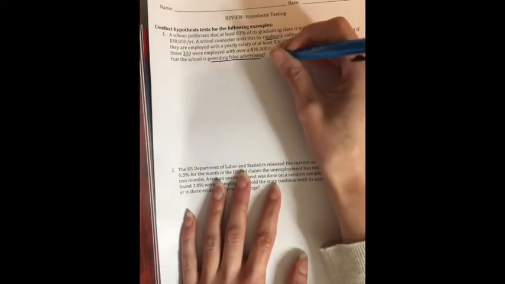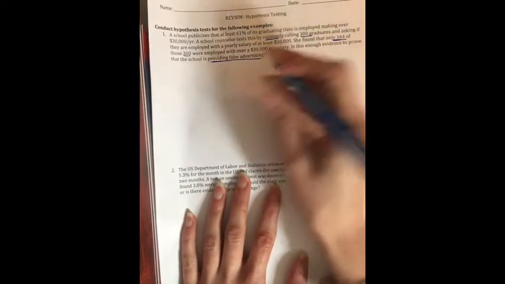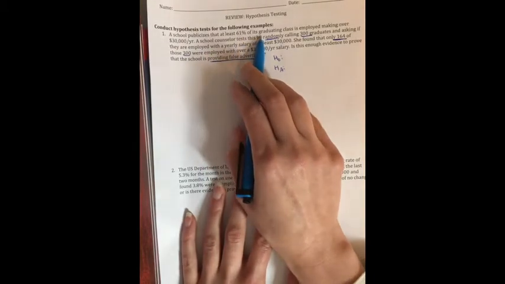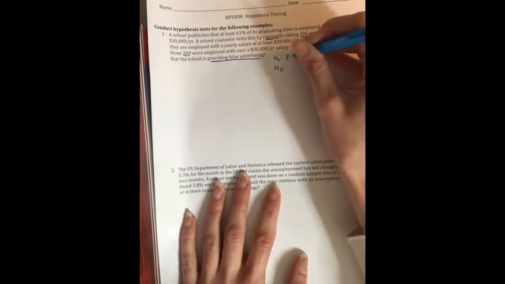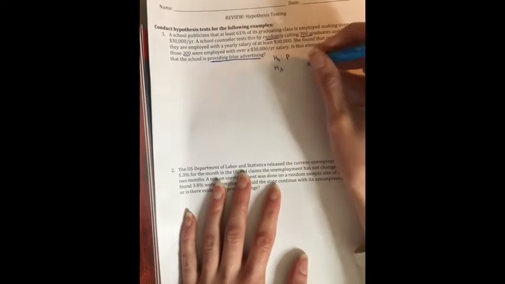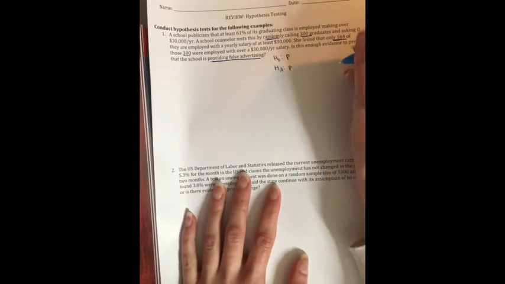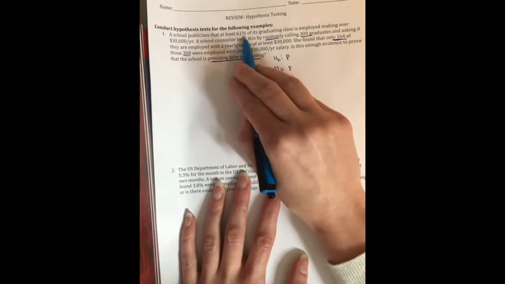So the claim is, the school claims that they are getting at least 61% to be making over 30K. So the proportion that are making over 30K, the claim is that they're at least 61%. And what we want to show, which is HA, is that it's false advertising. It's actually not at least 61%.